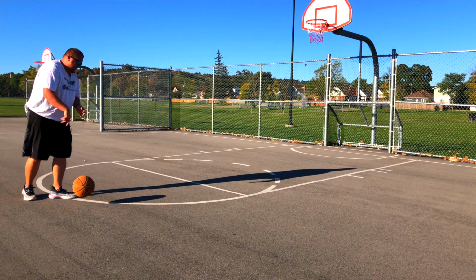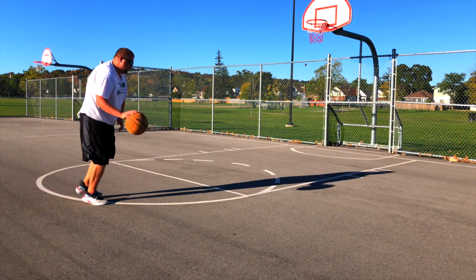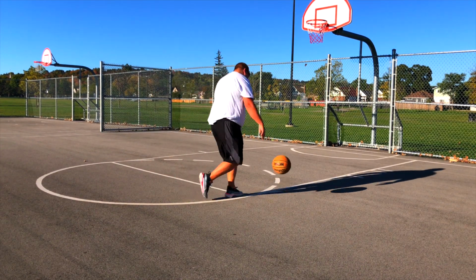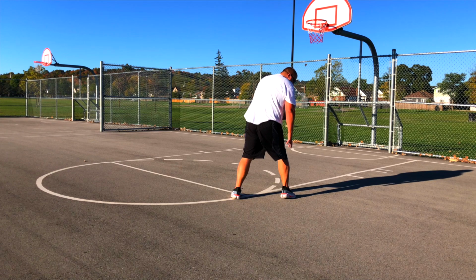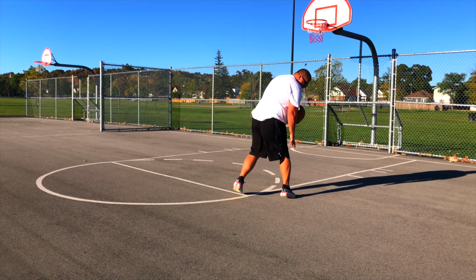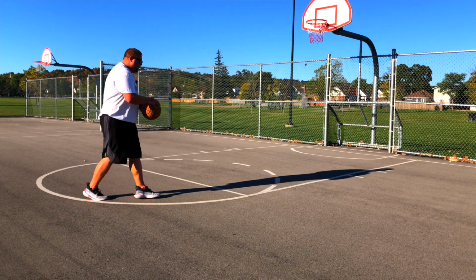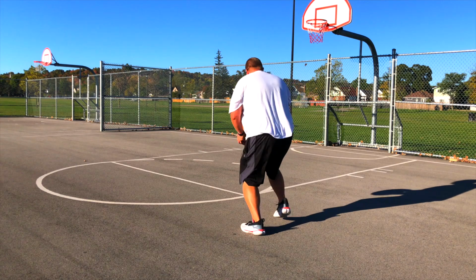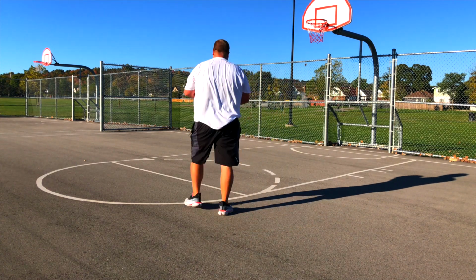So we're gonna be attacking that rim. I'm going on the right side for myself, but you can do this on the left side as well. We're gonna be attacking the rim. We're then going to stop on our right leg, and we're gonna be on our toes. This is extremely important. So when we're attacking, we're gonna stop, cross over, and step back and take that shot.